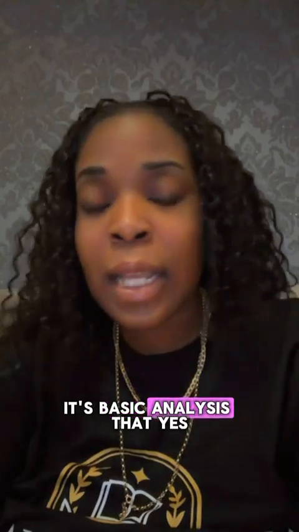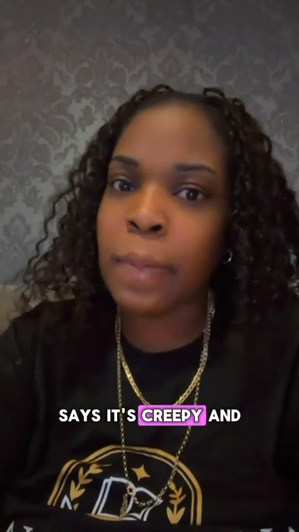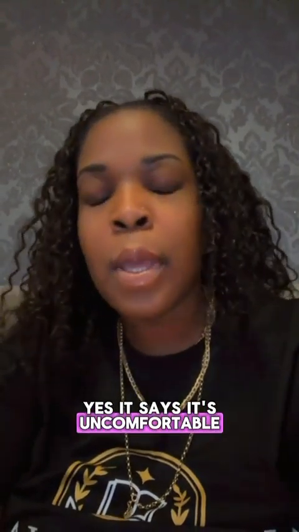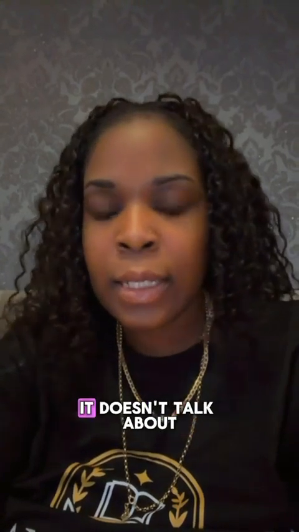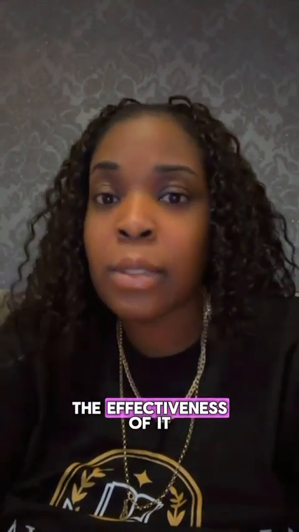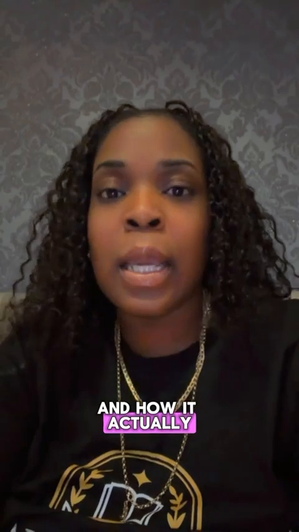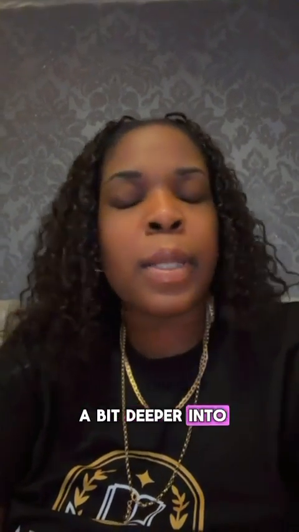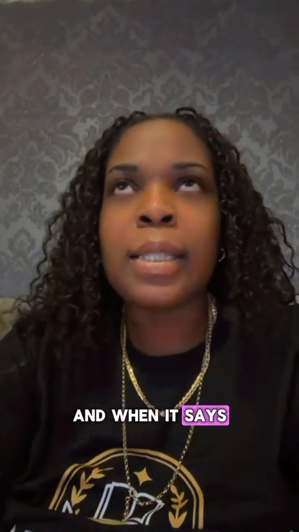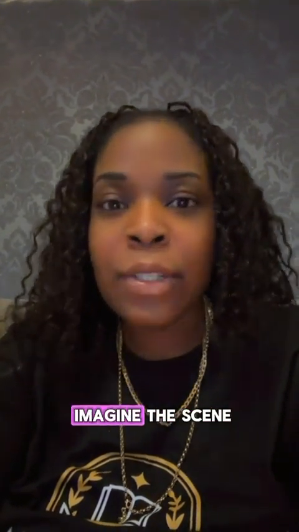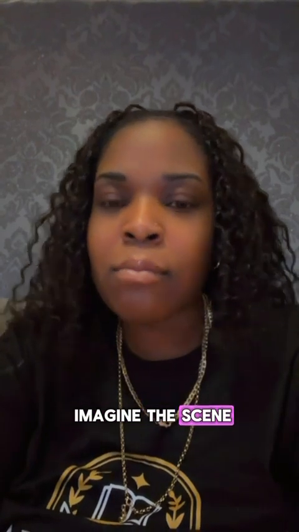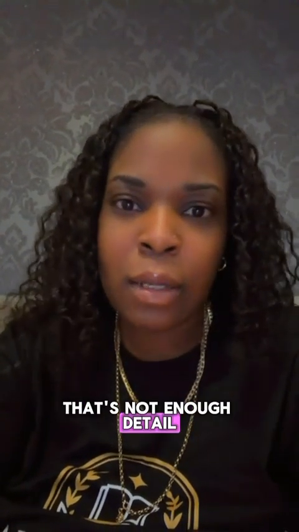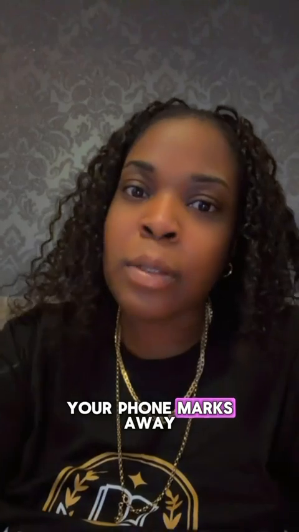It's basic analysis that yes says it's creepy and yes it says it's uncomfortable, but it's just basic analysis. It doesn't talk about the effectiveness of it and how it actually makes the reader go a bit deeper into their feelings. So the analysis is too basic, and when it says it makes the reader imagine the scene, that's not enough detail, and that is where you're throwing marks away.